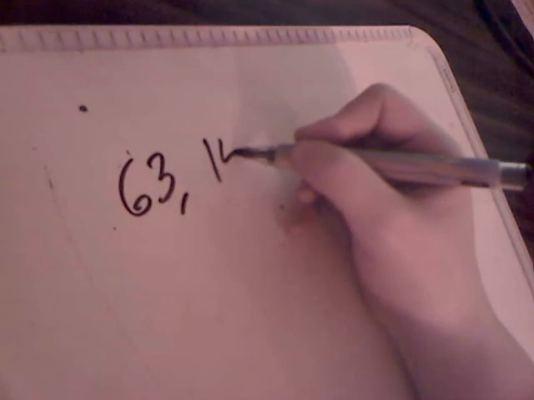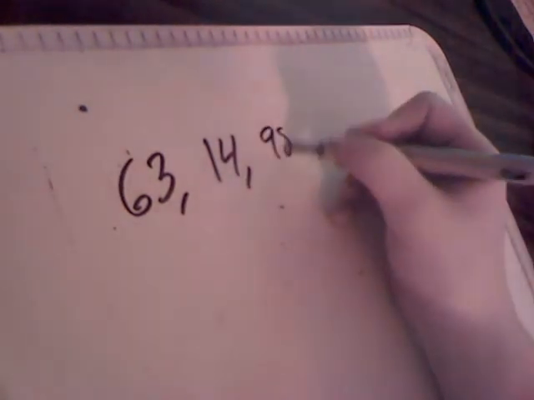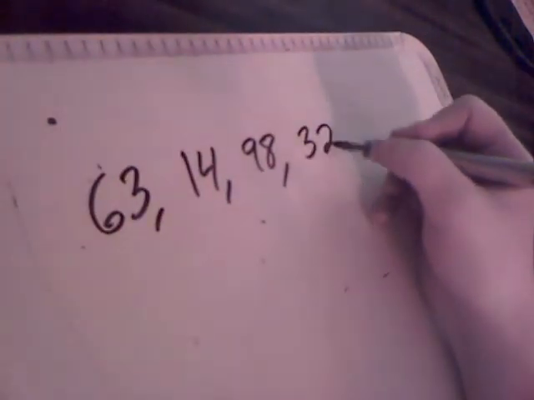That'll only work half the time. The other half of the time, you're going to have an even amount of numbers. So let's take a look at another example. Let's take a look at 63, 14, 98, 32, 50, and 107.